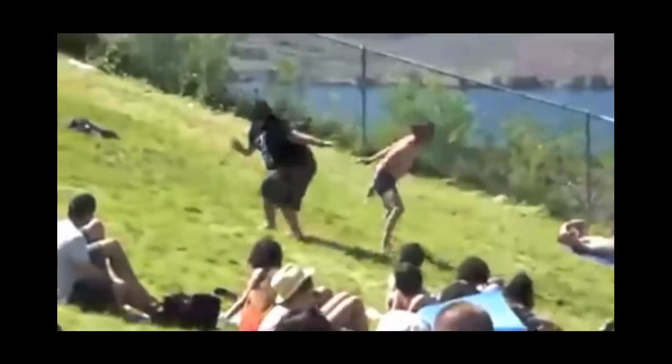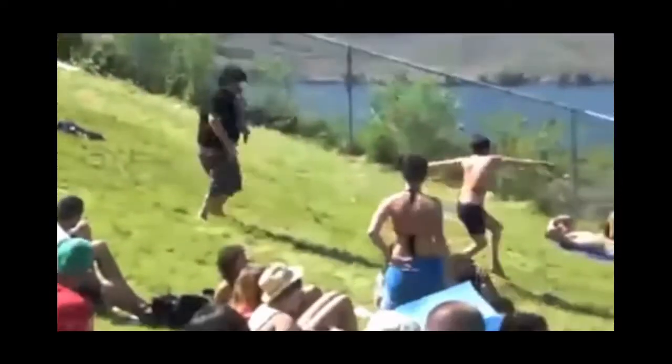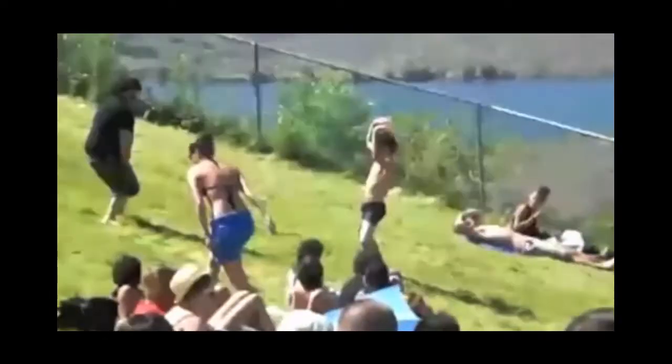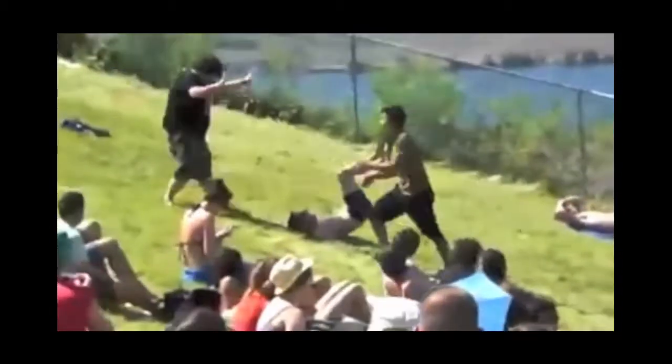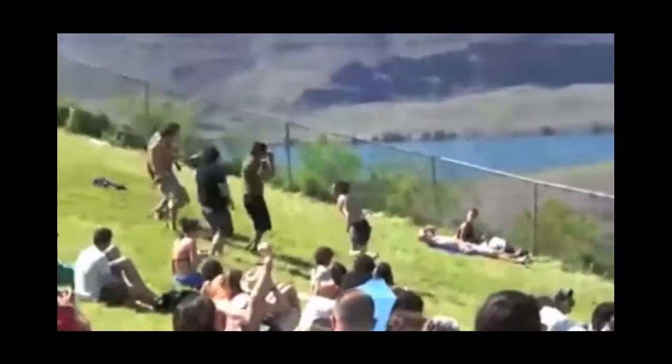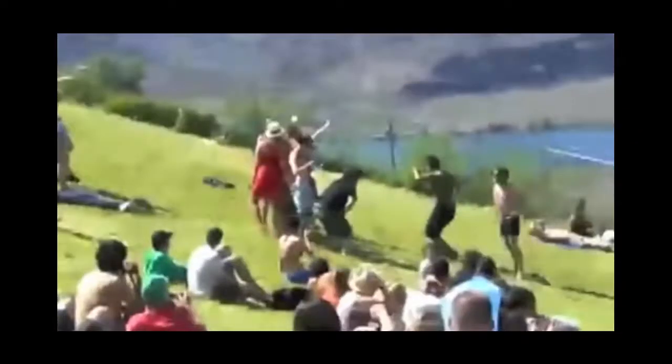Another person joining the dance. They all have moves, as you can see. It's a strange thing to consider. That's for men. And you have people watching from the sidelines going, what the hell's going on there? More and more of them.